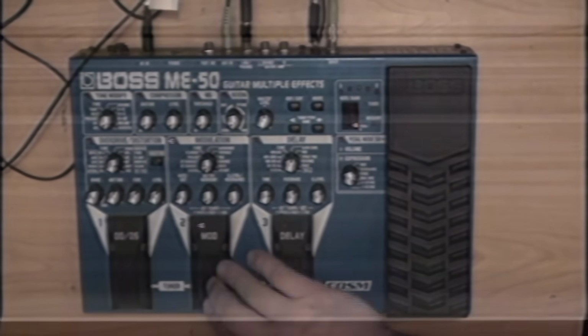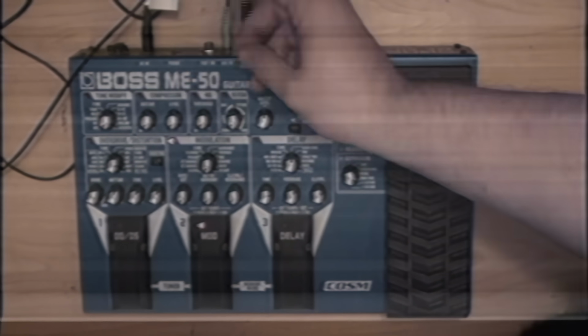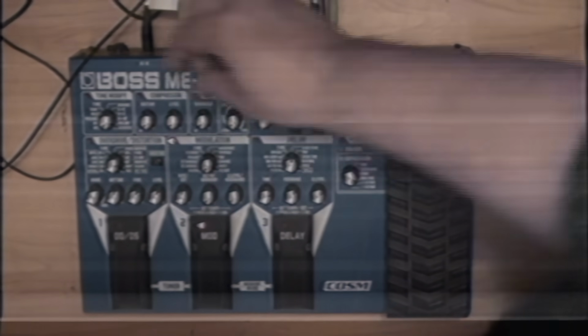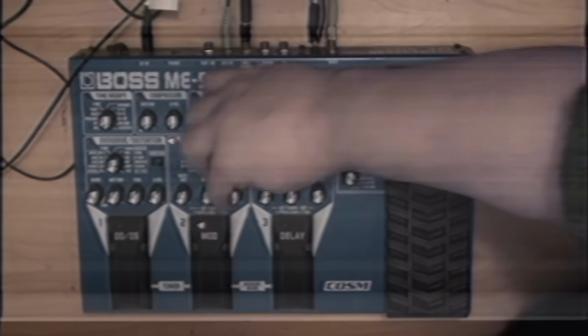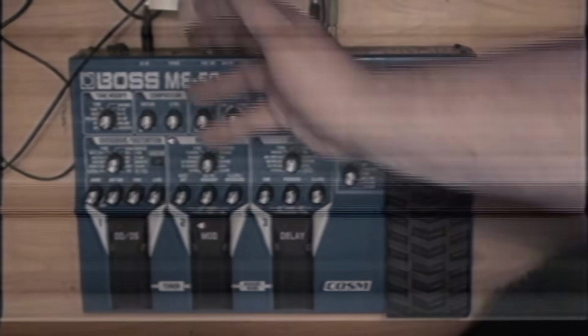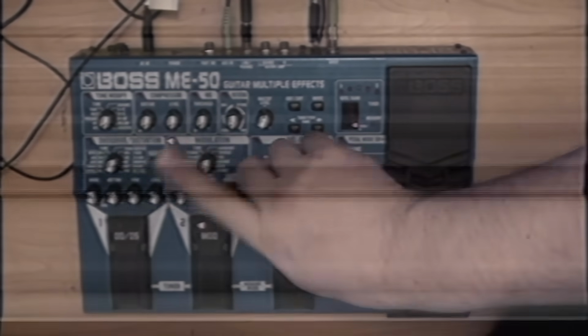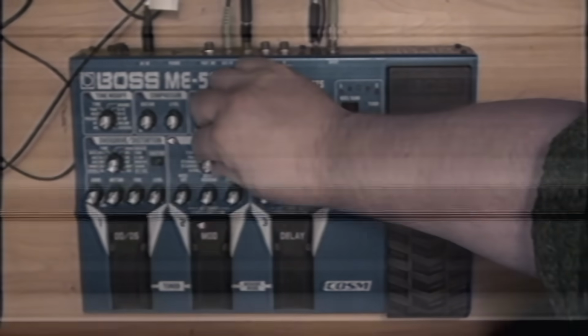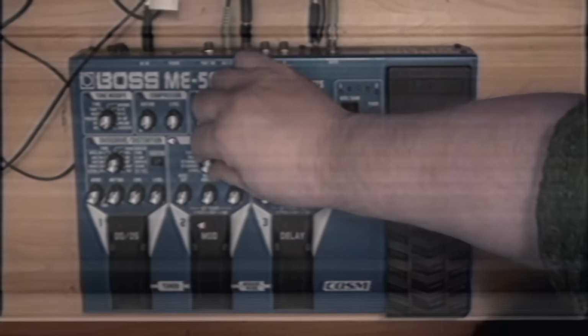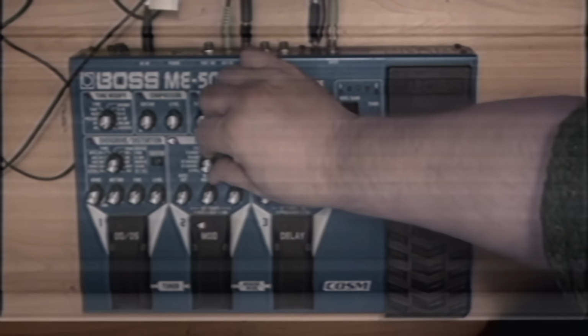Let's go into modulation. So we're starting out with chorus. I'm going to put the rate/key, the depth/harmony, and the level/resonance up about 50%. This is chorus. And that does kind of look like what a chorus effect would do. Stereo chorus should do much the same thing. That stereo chorus doesn't do anything.